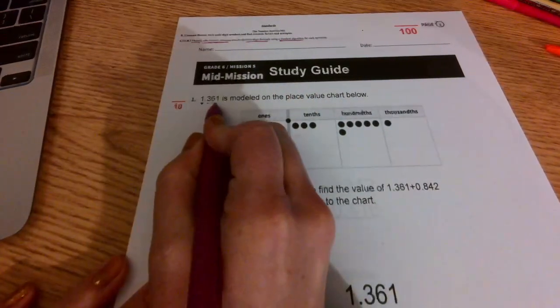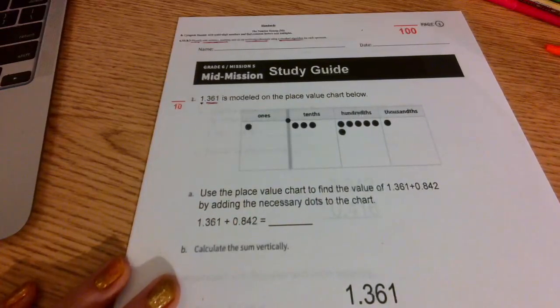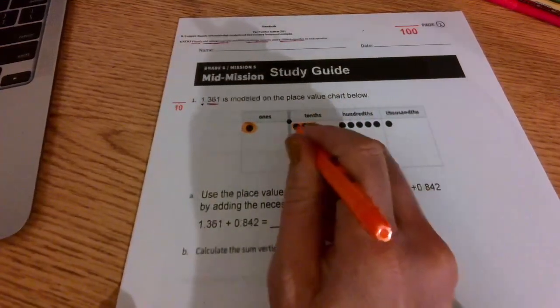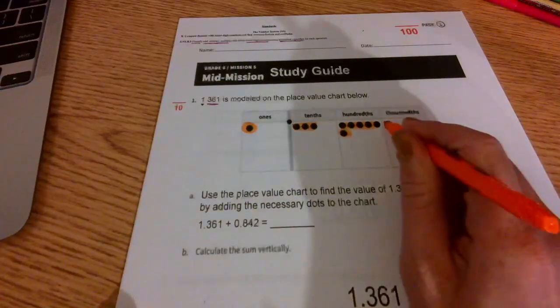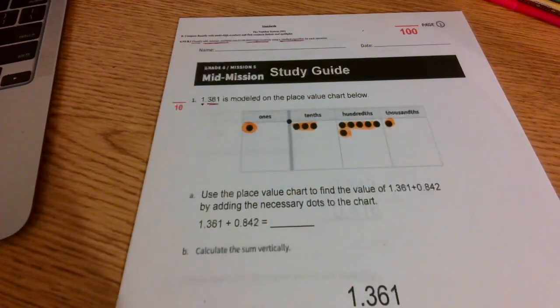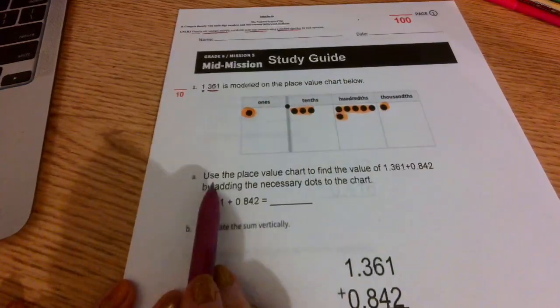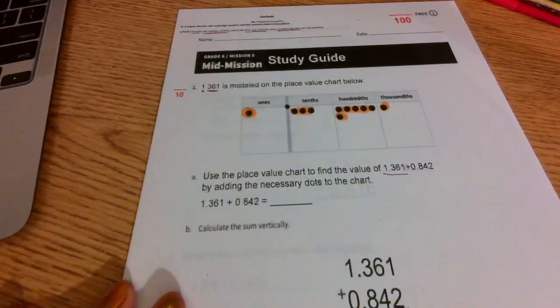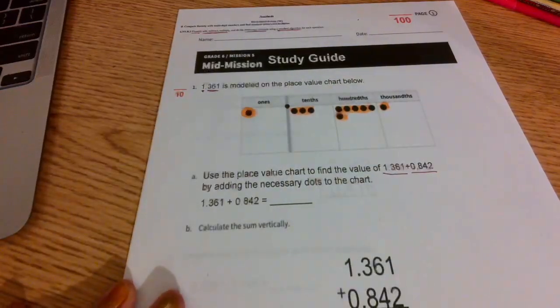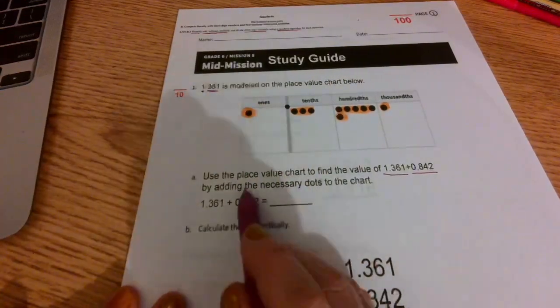Number 1 says 1 and 361 thousandths is modeled on the place value chart. Okay, and I can see that right here. Here is my 1, my 3 tens, my 600s, and my 1000, which makes 361, and it lands in the thousandths place. That's why we say thousandths. A says, use the place value chart to find the value of that 1 and 361 thousandths plus 842 thousandths by adding the necessary dots. So we're going to add the necessary dots to the chart.